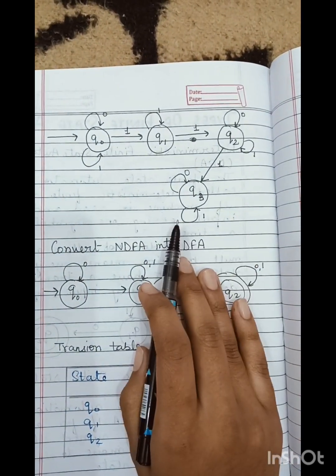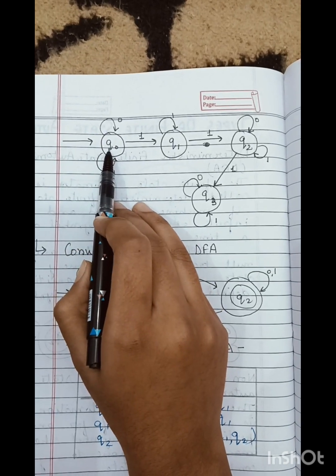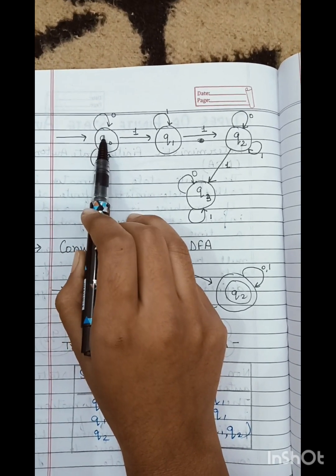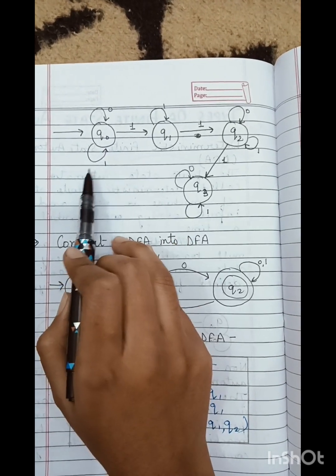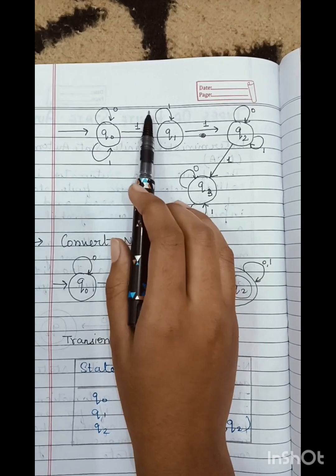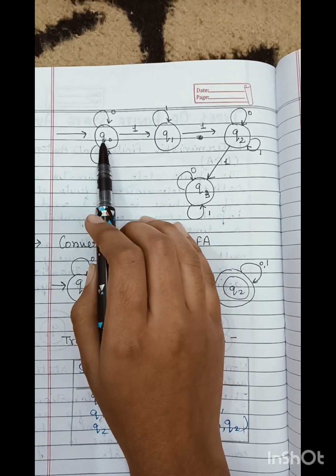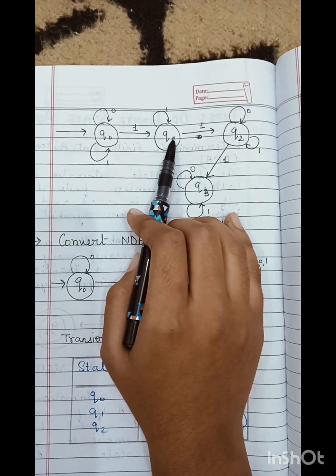This is the transition diagram for NDFA, where Q naught is there, and when Q naught gets the input 0, it goes to itself, and for 1 it also goes to itself, and it can also change from Q naught to Q1.